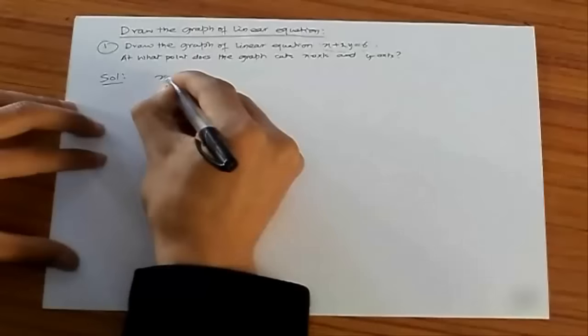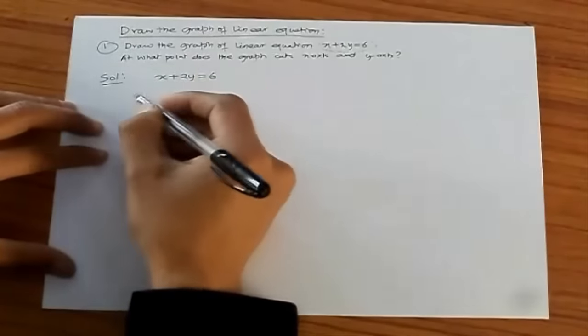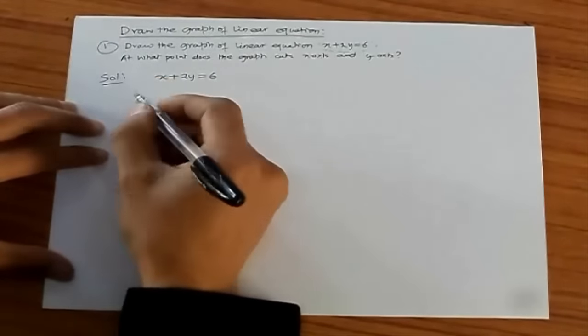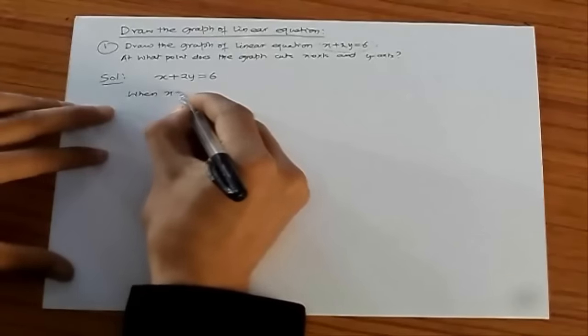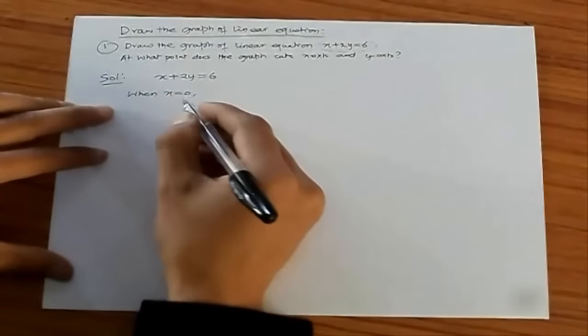So first write down the equation, that is x plus 2y equal to 6. Now we're going to find 2 solutions. 2 solutions are enough to plot a graph. Okay, when x equal to 0, then what do we get? Substitute x equal to 0 in the equation.